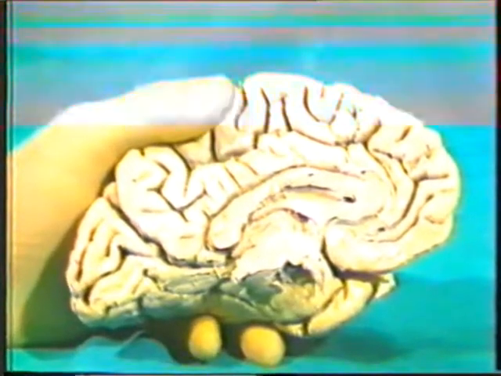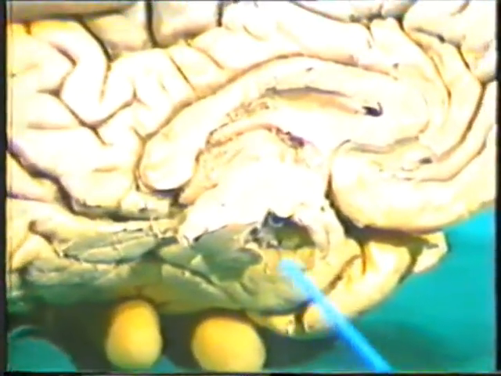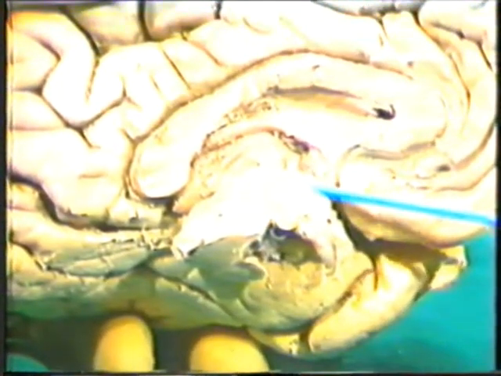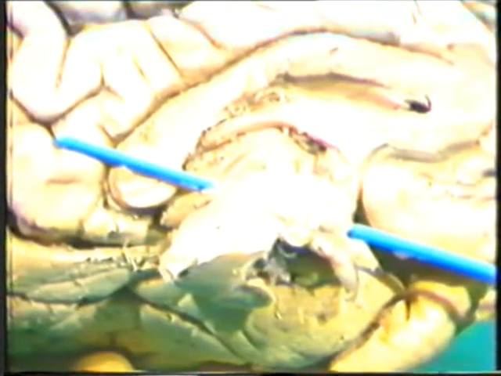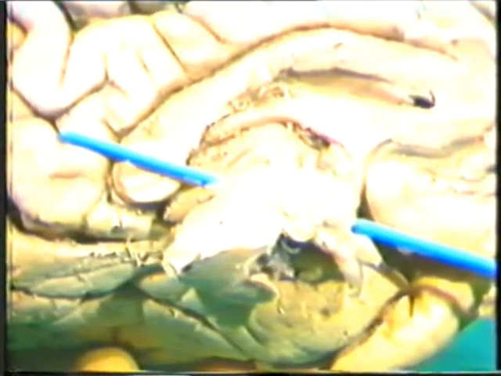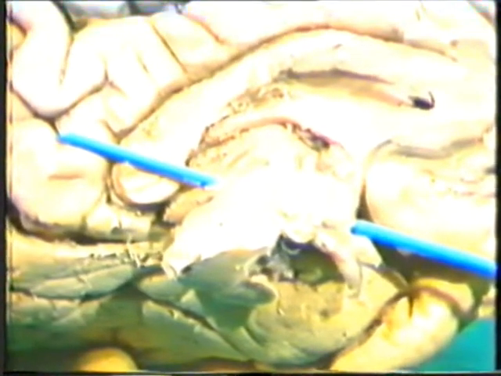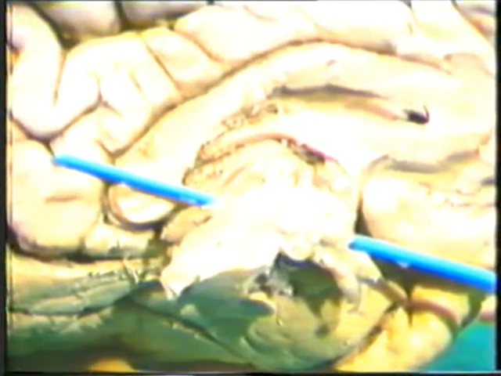Now, let us demonstrate the third ventricle. It is a single ventricle present exactly in the midline between the two cerebral hemispheres. In this specimen, the third ventricle is specially dissected so as to show its two side walls and its cavity in between. This is the cavity of the ventricle, which is seen to be very narrow and is bounded by its two side walls.